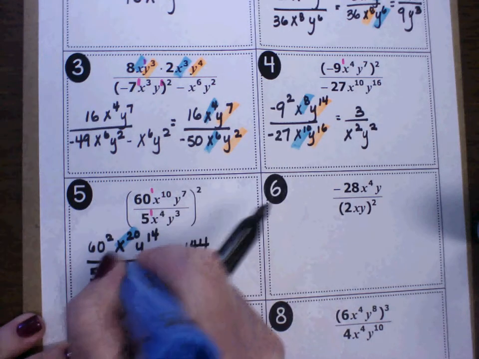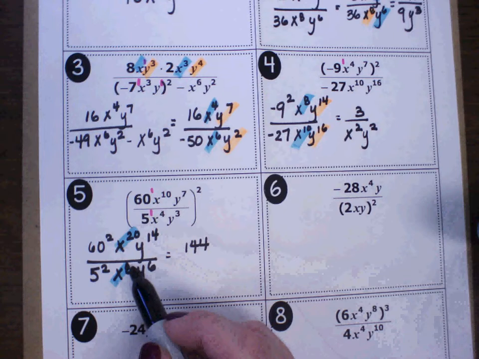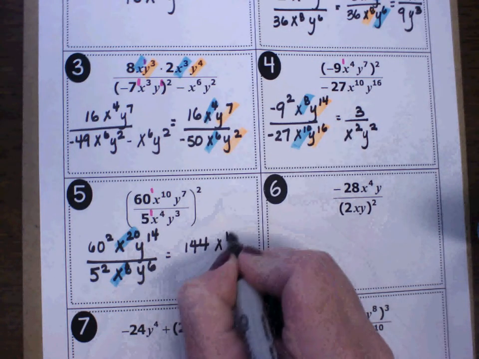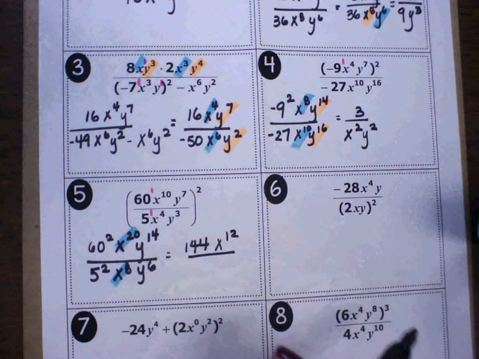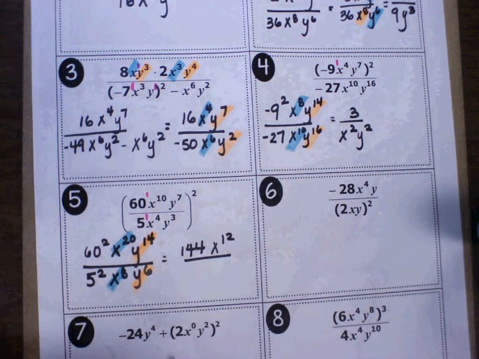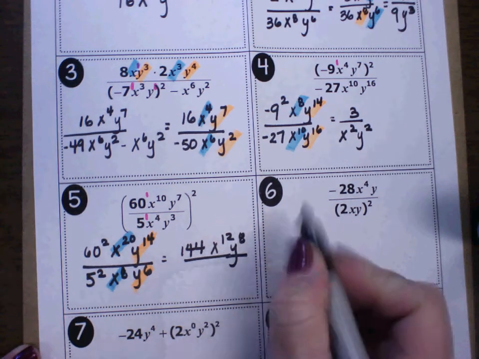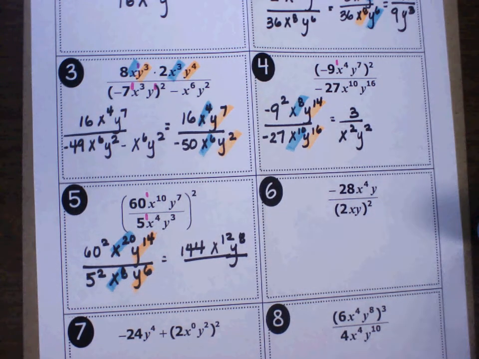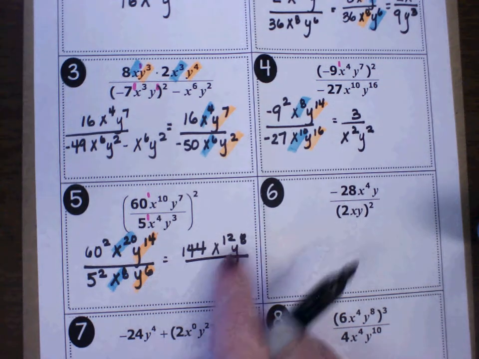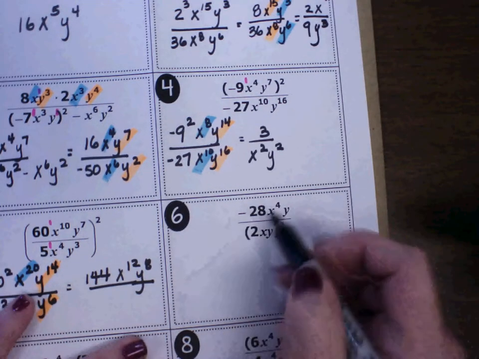All right, talk to me about the x's. Where do they go? They go up, and now we're going to subtract them because that's the quotient rule, right? 20 minus 8? 12. And then 14 and 6. And they go at the top too, right? So everything is at the top. Okay? So the answer is 144 x squared y to the 8th. With me? Alrighty.